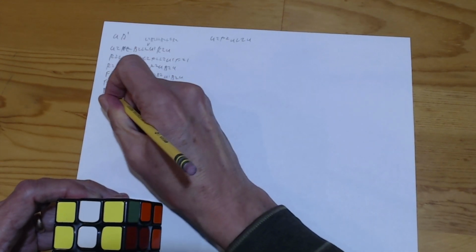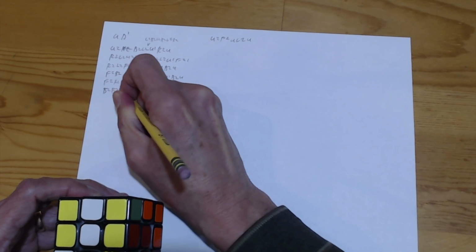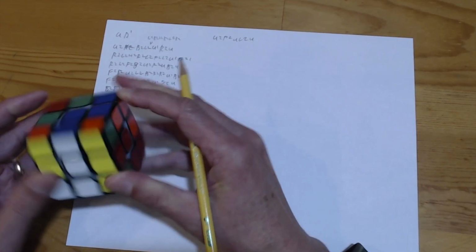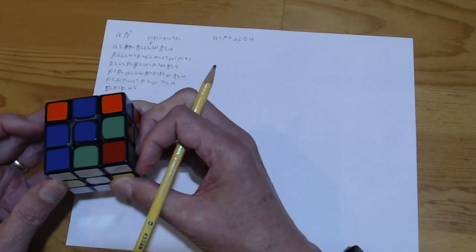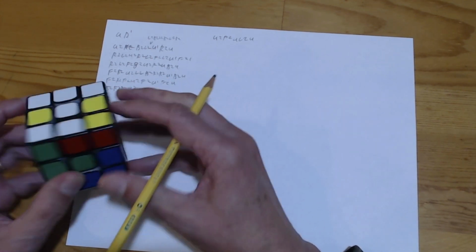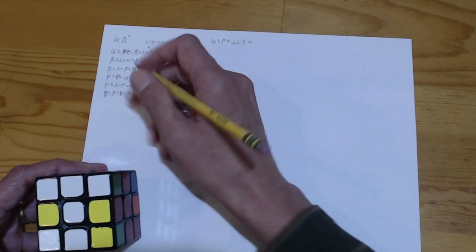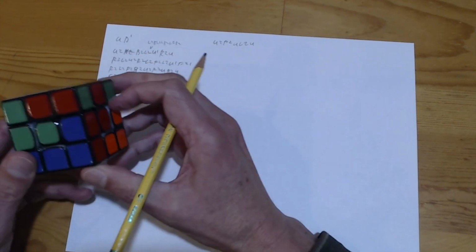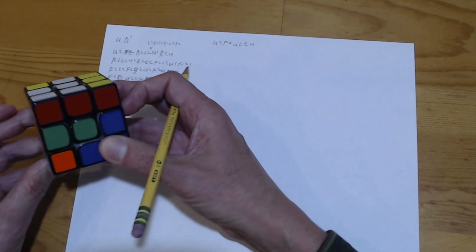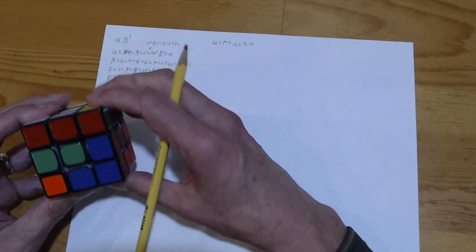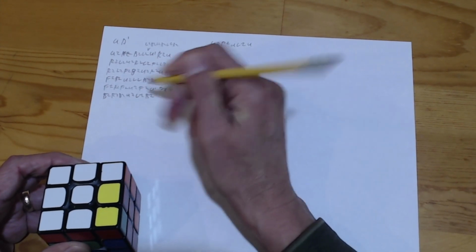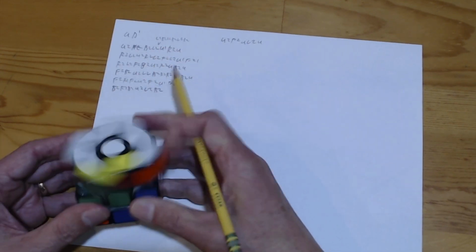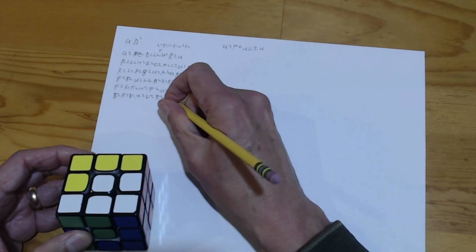I think that might be B2, R2, B2, U2, and then B2, yeah, B2. That's two bad corners here, so yes. So instead of B2, I do L2, B2. L2, B2. So BRB, ULB, and then U L2 U.